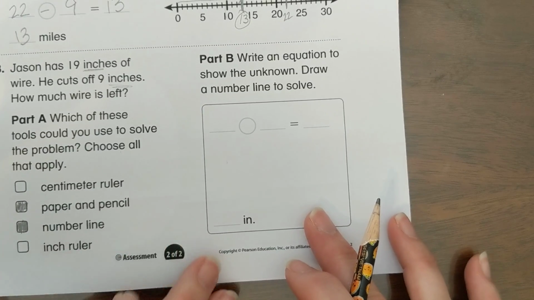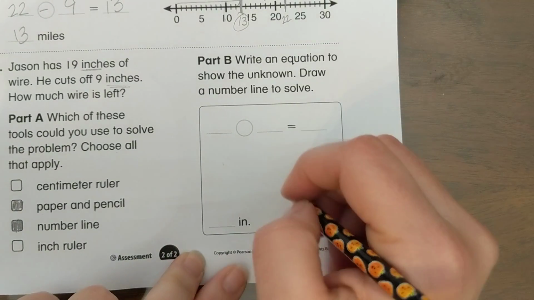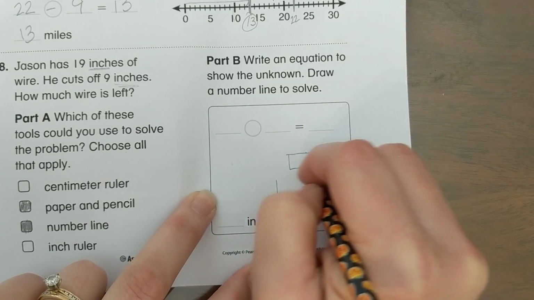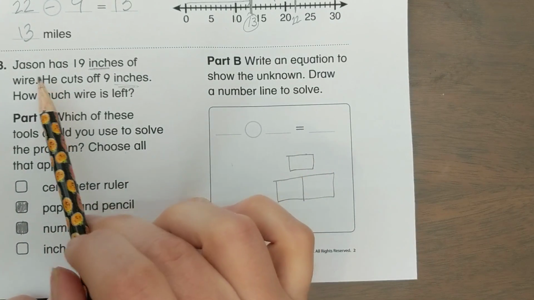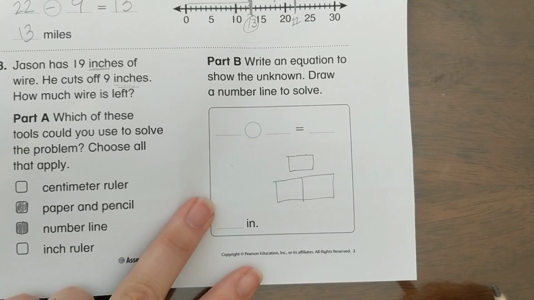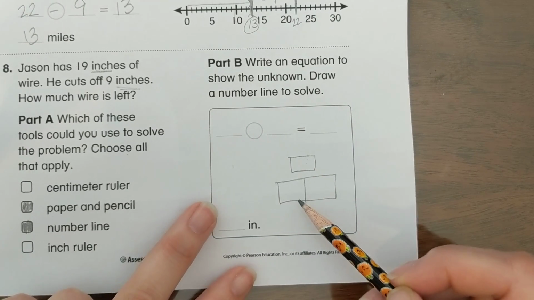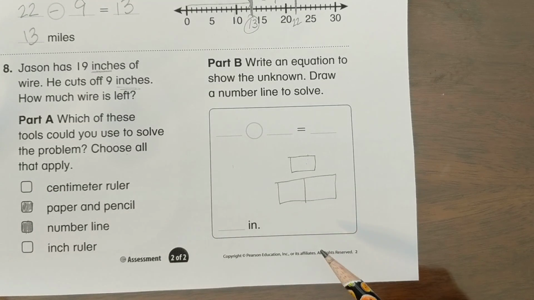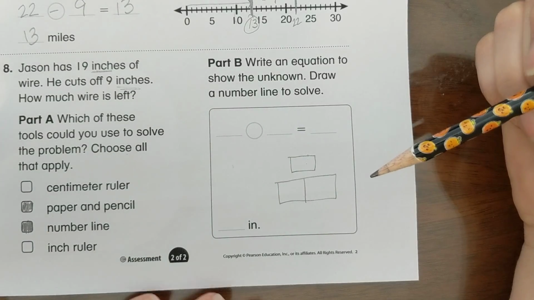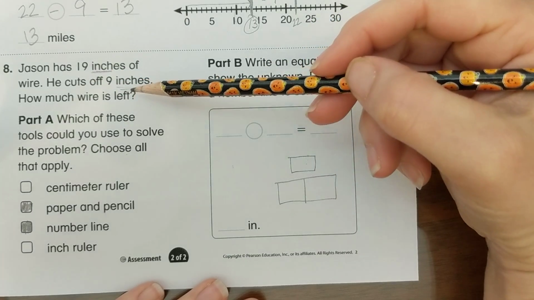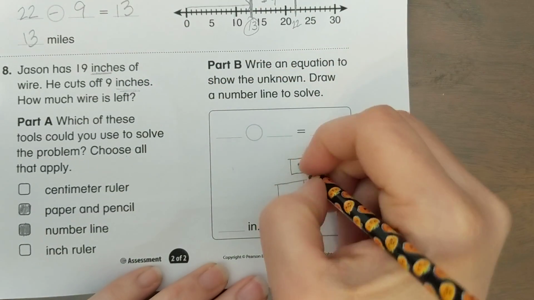Okay, we need to write the equation. To help you out, let's draw a bar diagram. His wire was 19 inches. So where does that belong? Was that the biggest his wire is going to be, or is it going to get bigger? Okay, so 19 was the biggest his wire ever was because he cut some off. So now his wire is going to get smaller. So 19 belongs on top.